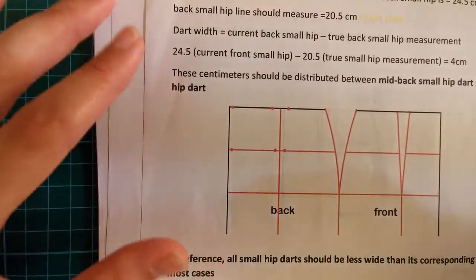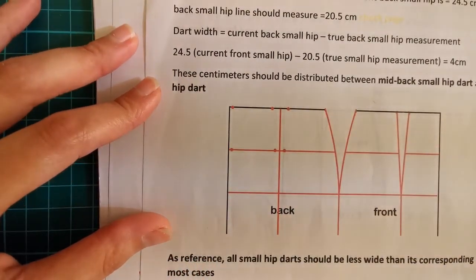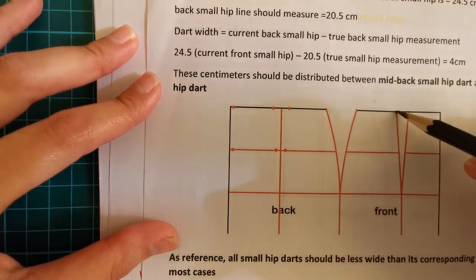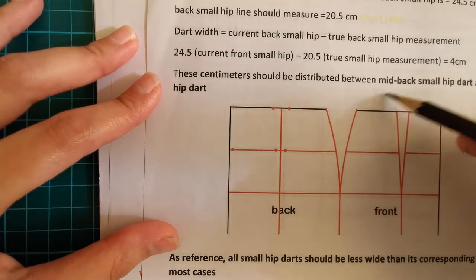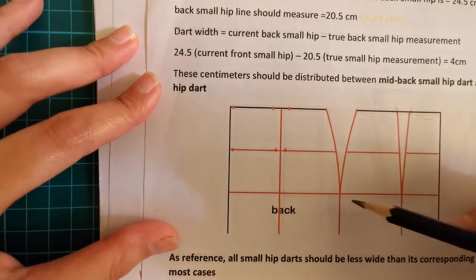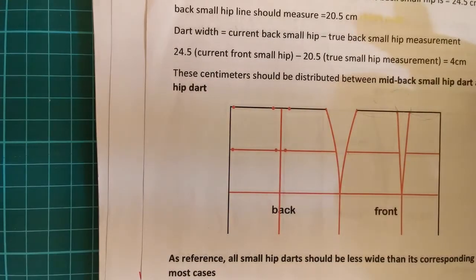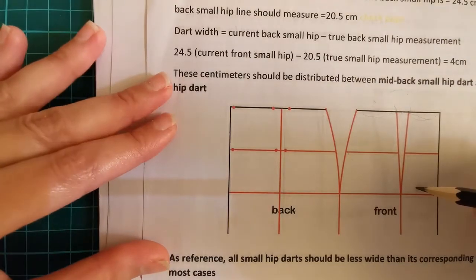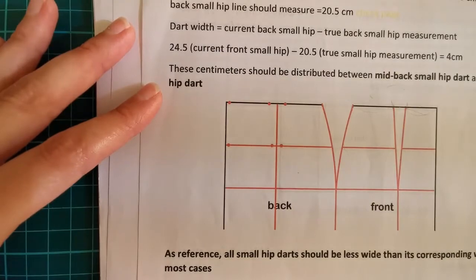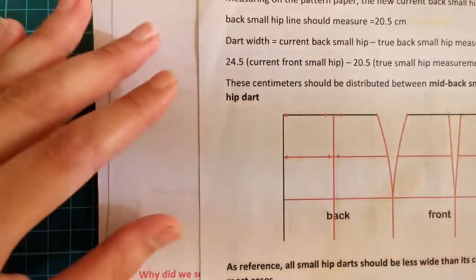So this is how the dart should look like. Starting from here, if you check the waist here and here, both of them equal 19. The small hip here and here, both of them equal 20.5. The big hip equals the current, the true small hip, 25.5 centimeters for the front, 27.5 centimeters for the back. Okay, I will do also the same.